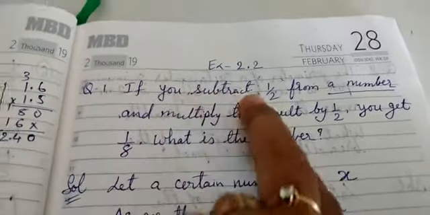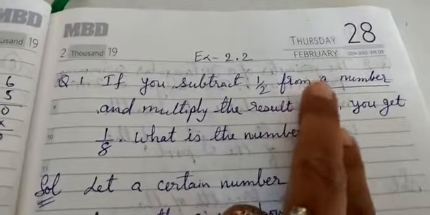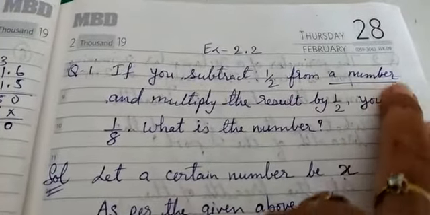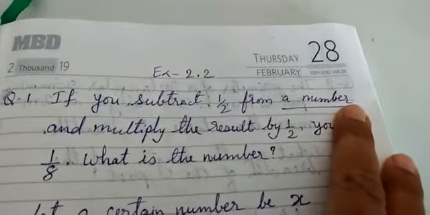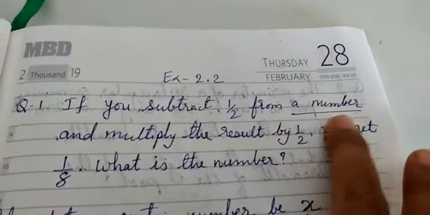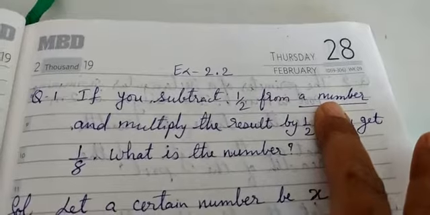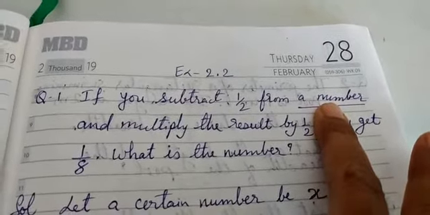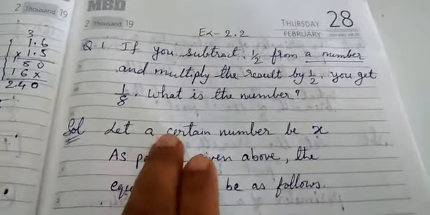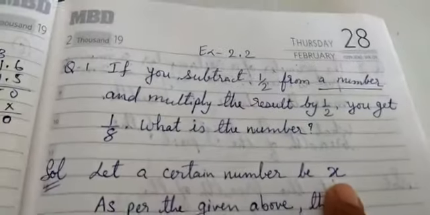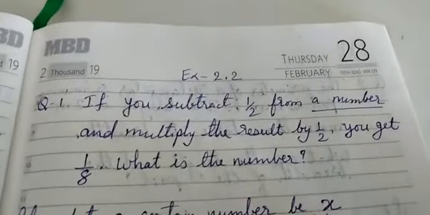If you subtract 1 upon 2 from a number which is unknown, so I have underlined it, a number, this you have to assume. So first we assume let a certain number be x. Then what's given?